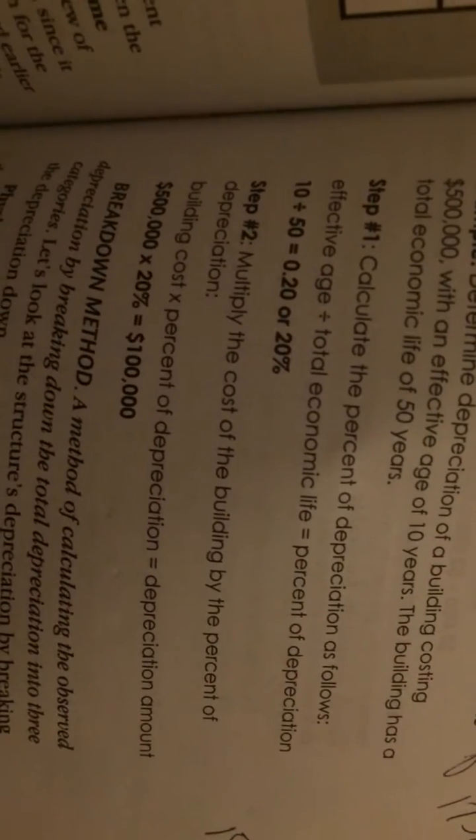So the effective age is 10, so you put 10, divided by 50, which is the total economic life, equals 0.20 or 20%.